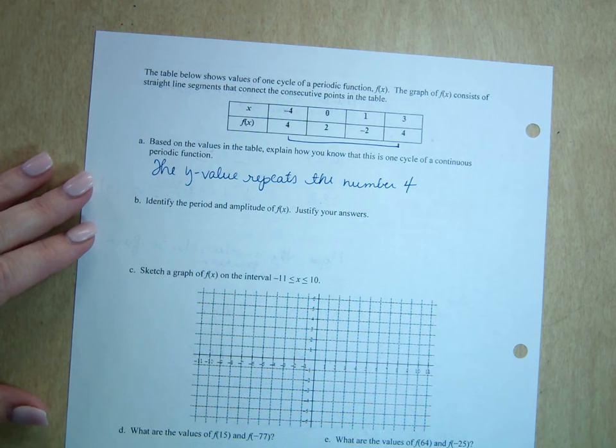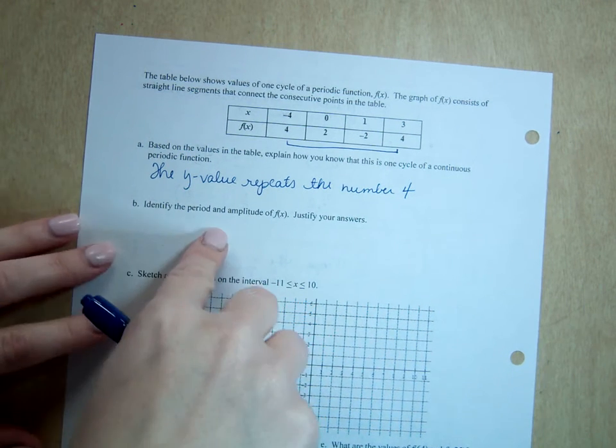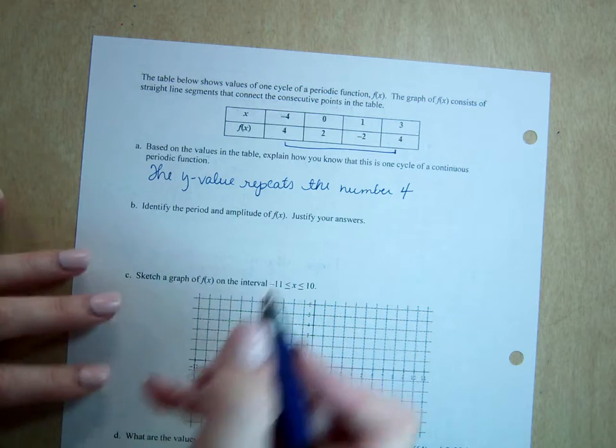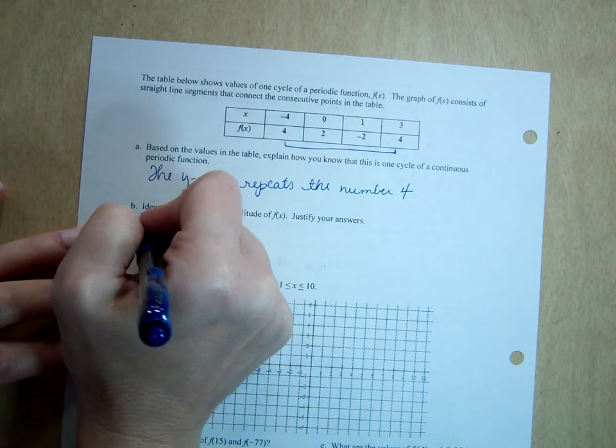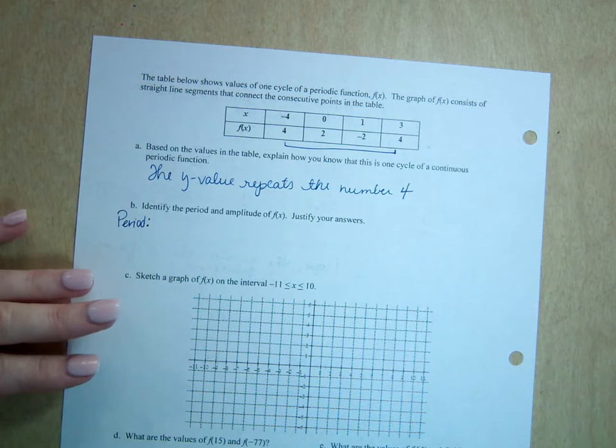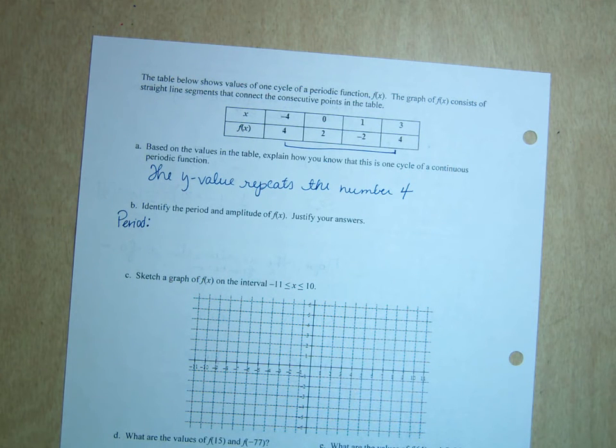All right, let's talk about question B. The period and the amplitude of f of x. Well, let's start with this one. How am I going to find out how long it took to do whatever it's going to do? How can I find that out? Take the two x values and add, but make it an absolute value.